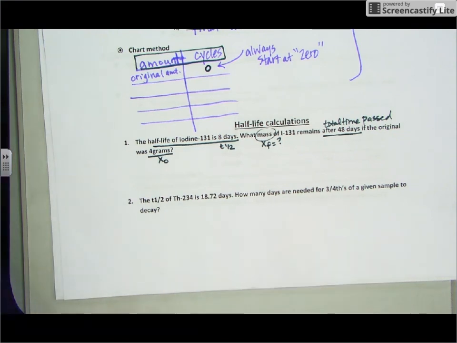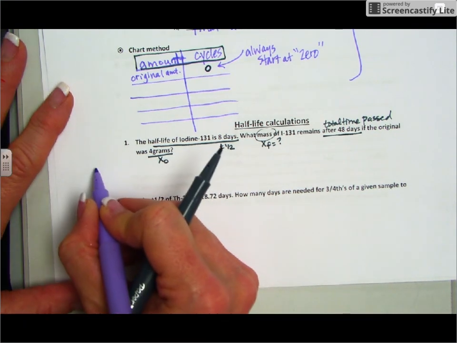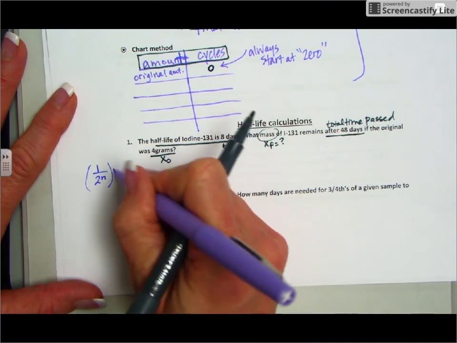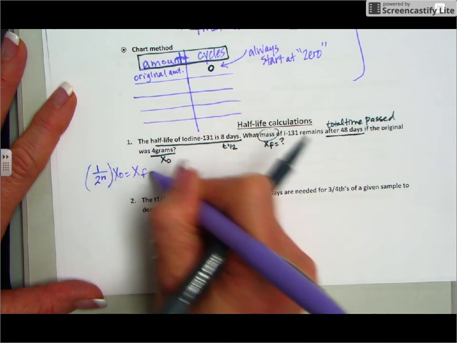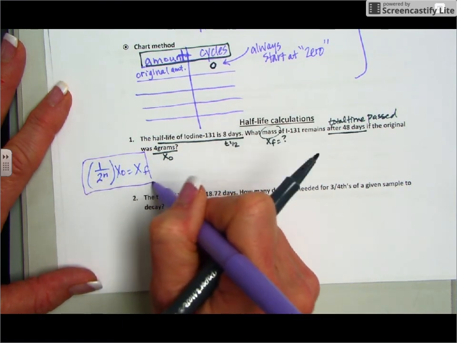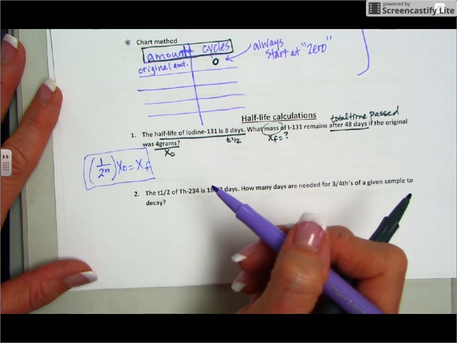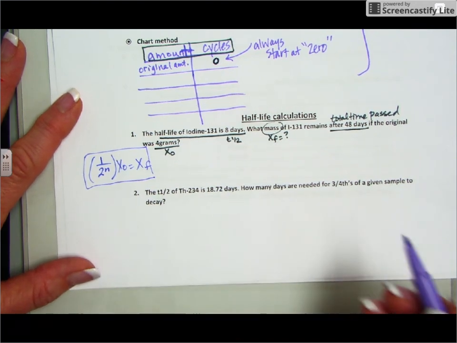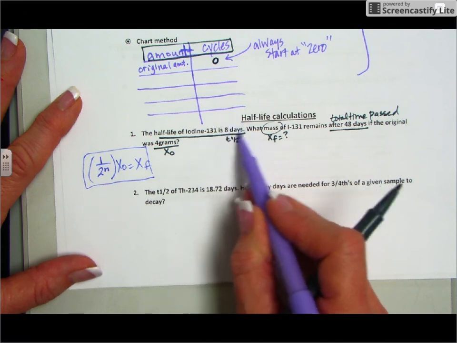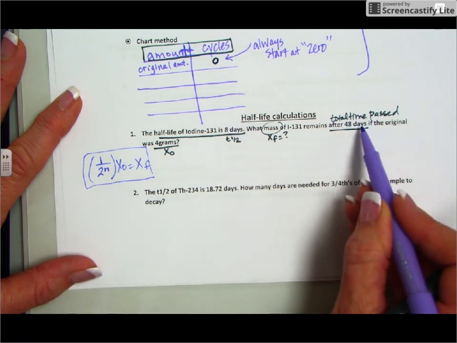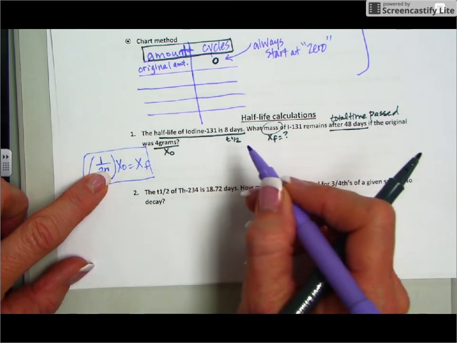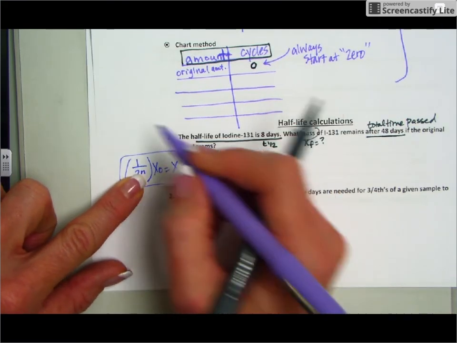So let's write down our formula. The formula method will be 1 over 2 to the n power times x initial equals x final. And again, I encourage all of you to always write down your formula so you can plug into it exactly as it's written and not make a careless mistake. Now, they did tell us the half-life of the sample, and they told us the total time passed. And so since we know both those things, we can solve for n. So let's go ahead and find n. I'm going to do that over here to the side.